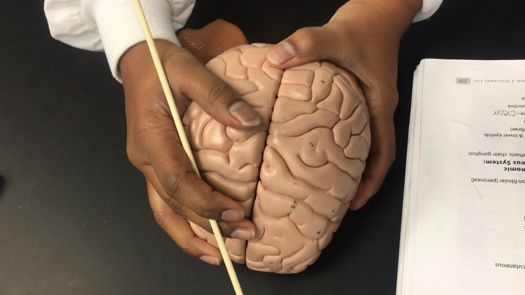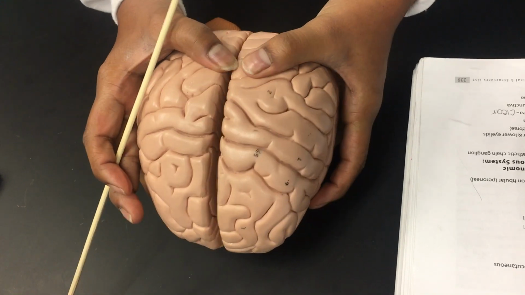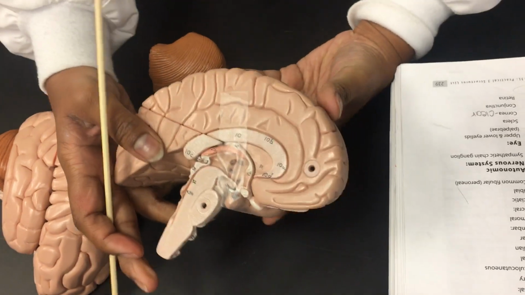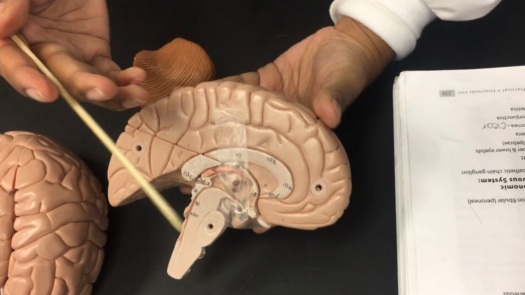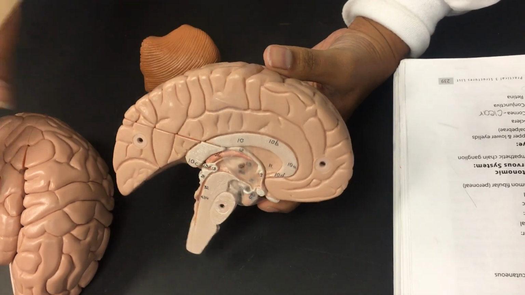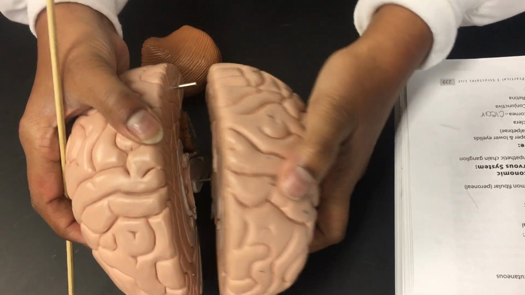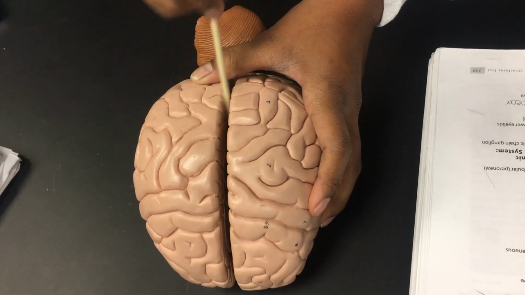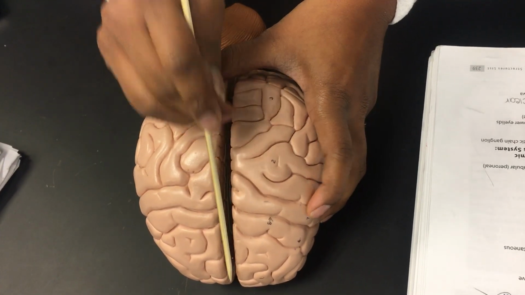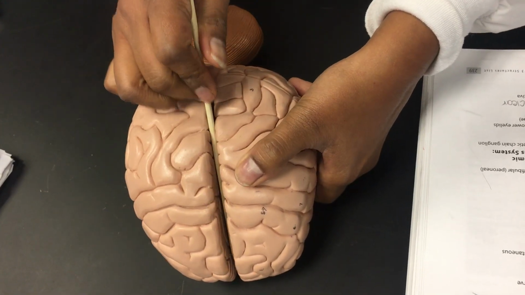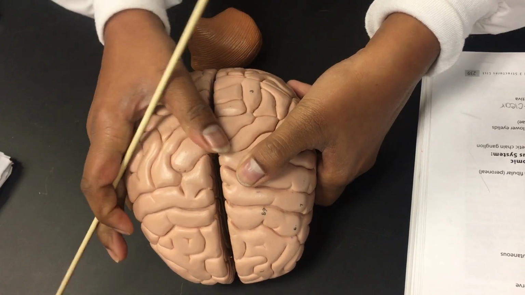So when we look at the actual internal view, now this is one lateral part of the brain, but we're looking medially, okay? So now if I were to have a real brain here and go through the longitudinal fissure, which is a deeper groove than a sulcus, I would come to a place where I would see, oh, they're both attached.